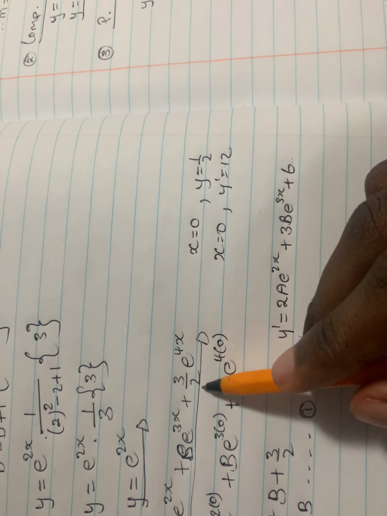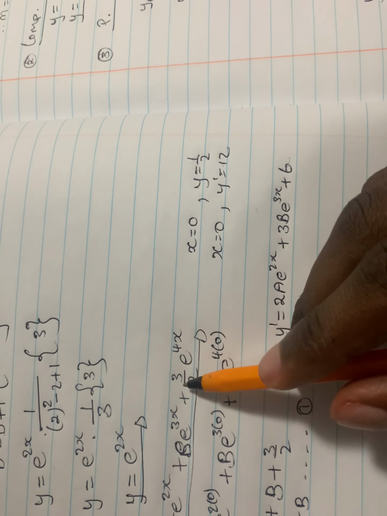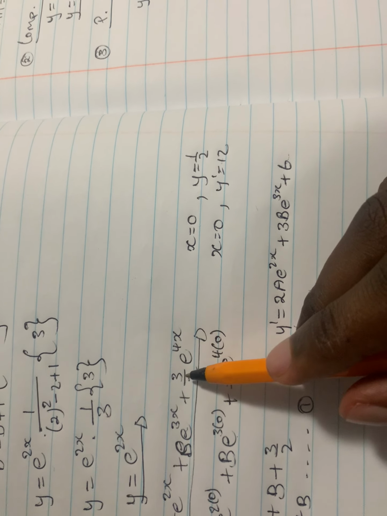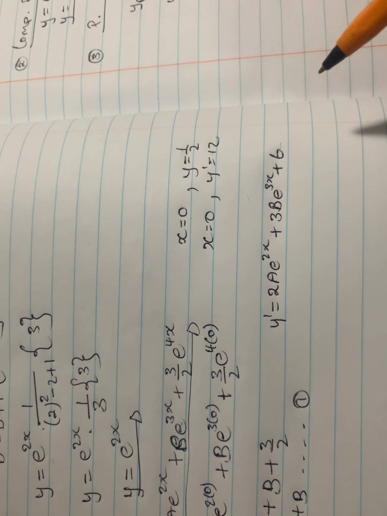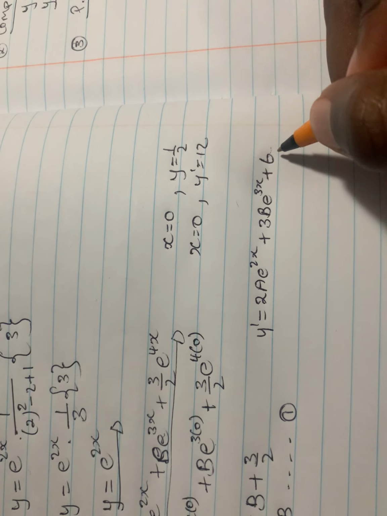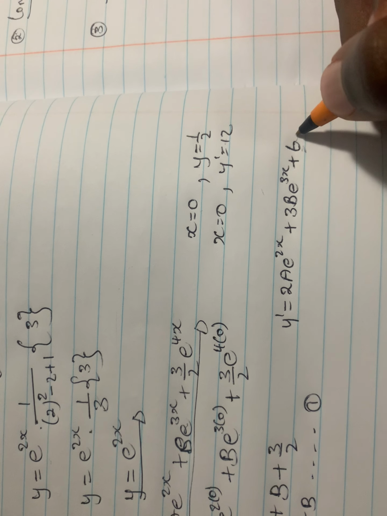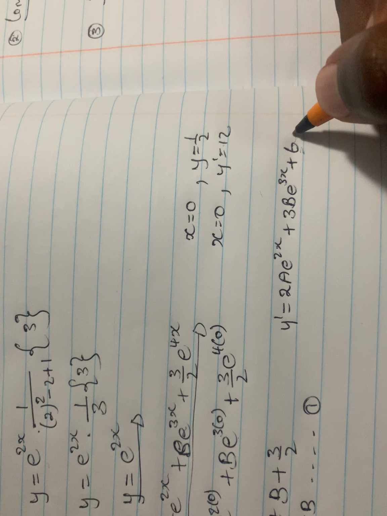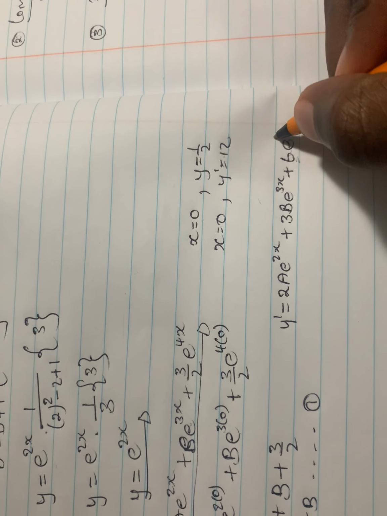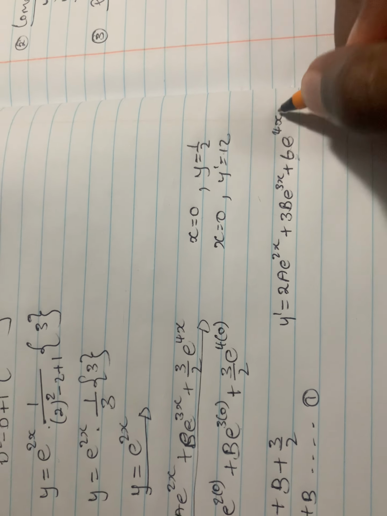So the 2 will cancel the other 2, and then we will have 3 times 2 left, which will be 6, and we have our e to the power of 4x.